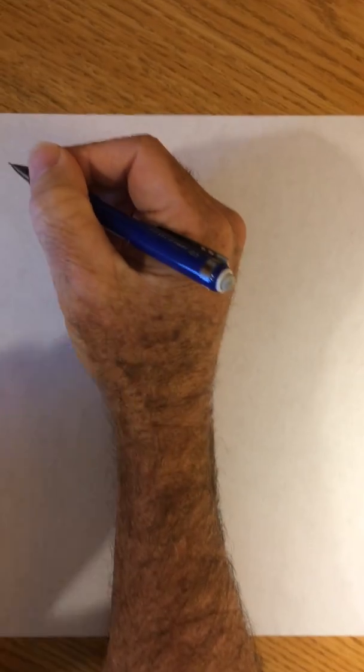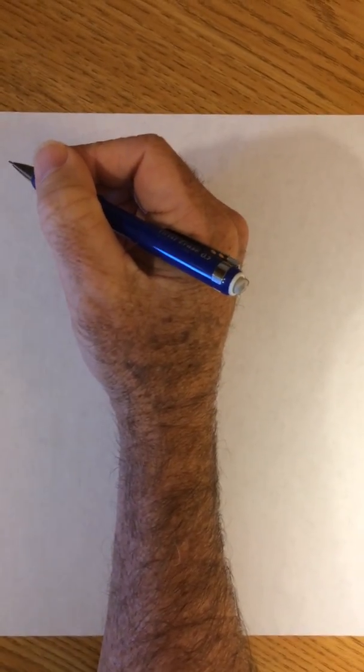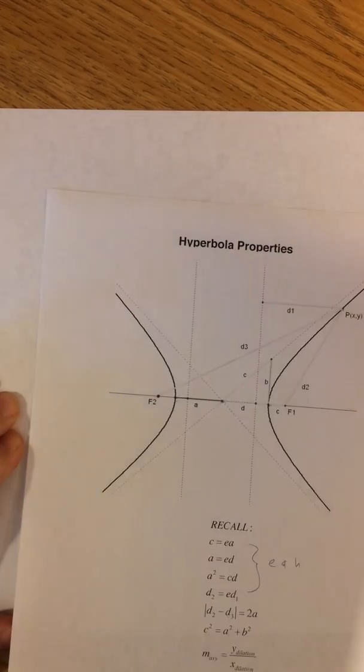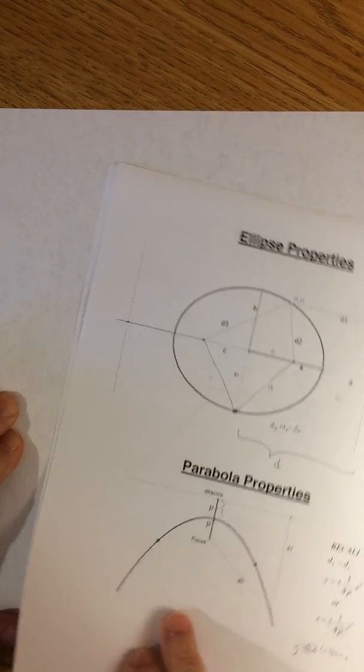Okay, this is day 2 of the analytic property of conic sections. And I think it's useful to have the properties handy. I mean, you don't have to print them out, but you can have them handy so you can use those equations as you need them. Okay, let me center up here.